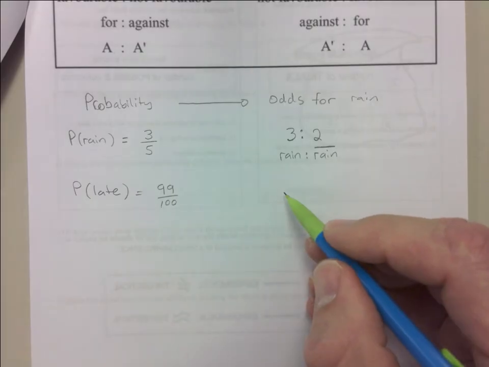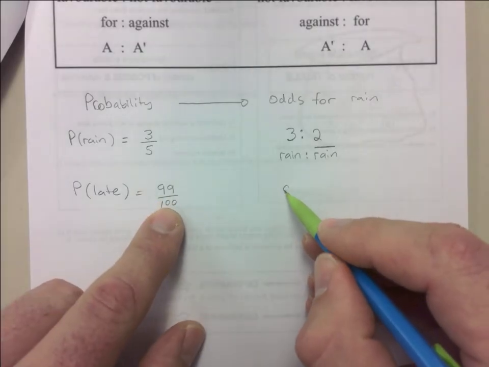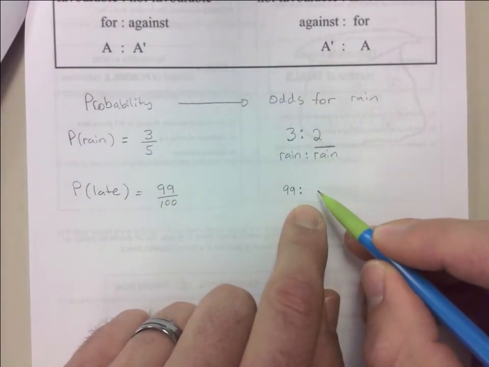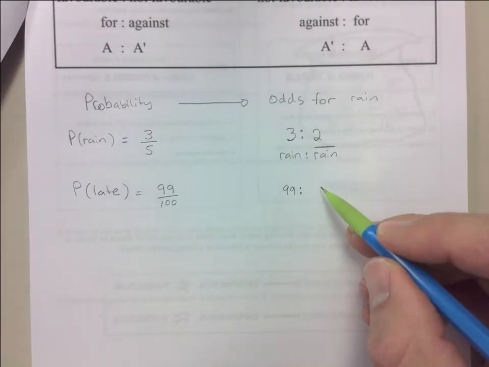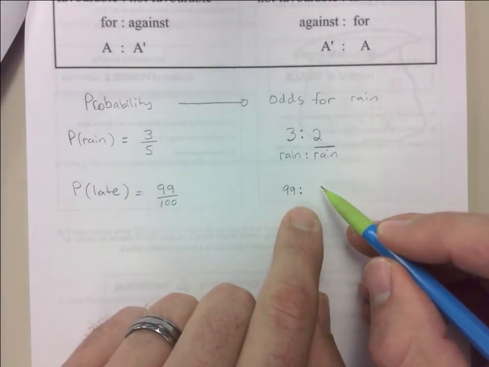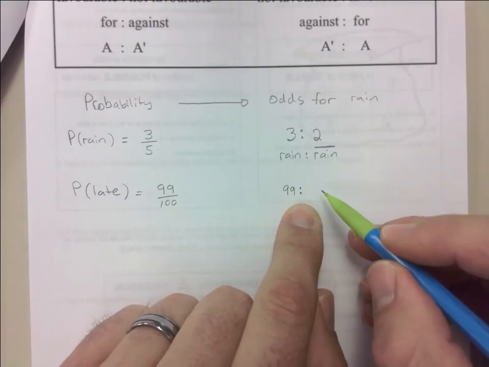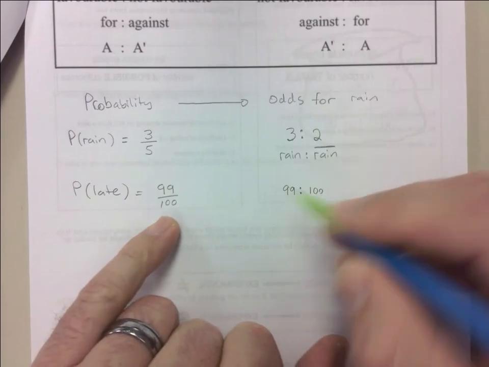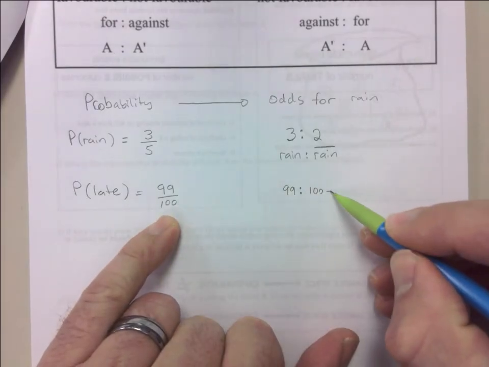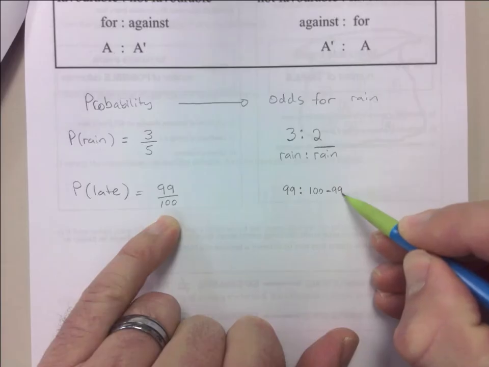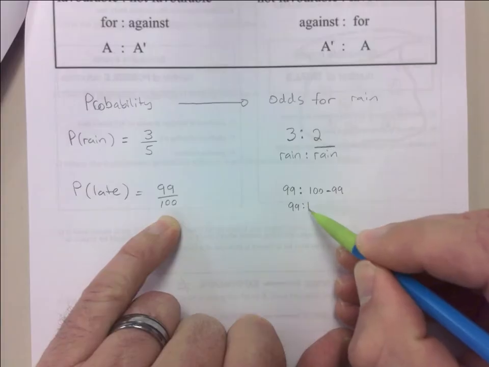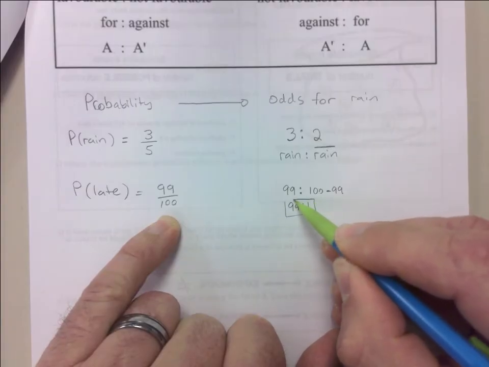Odds in favor of someone being late. I would go 99. What goes on the other side? 1. But watch what I'm going to do. Instead of just putting 1 down, I take my total here, and I go minus 99. And that ends up being 99 to 1.